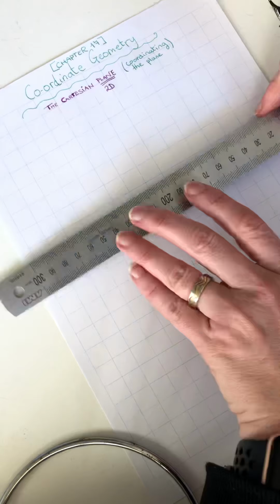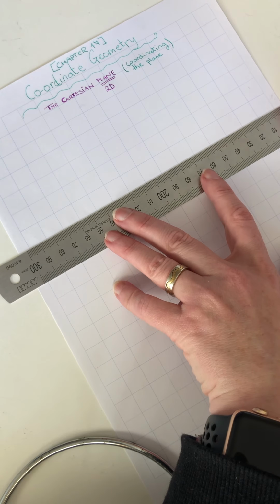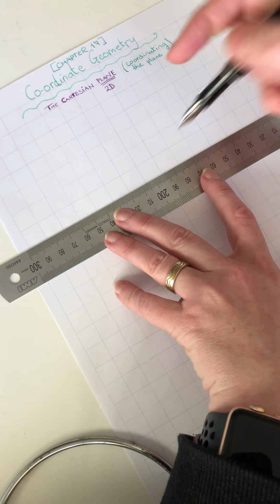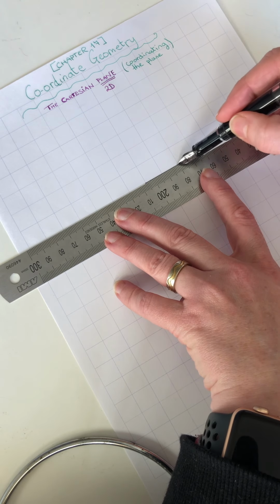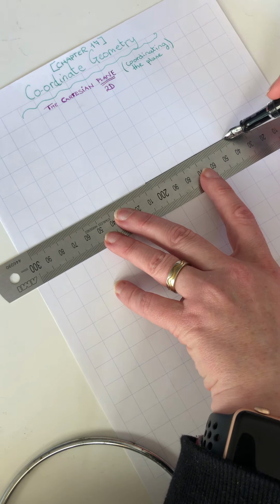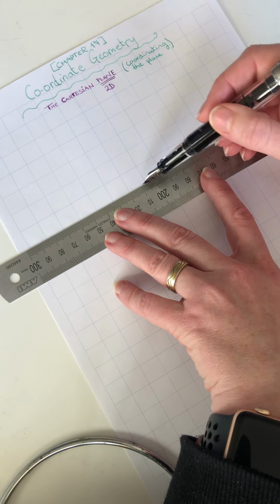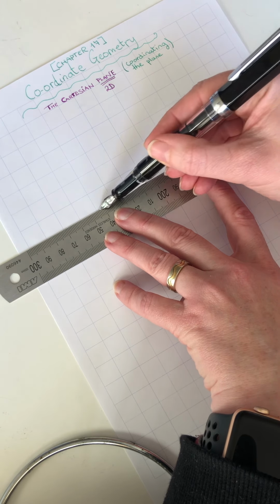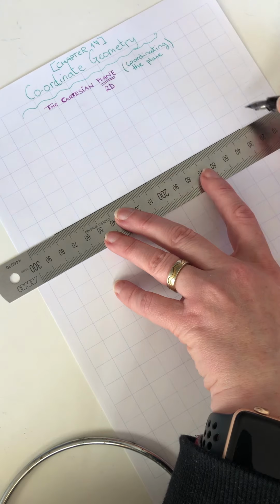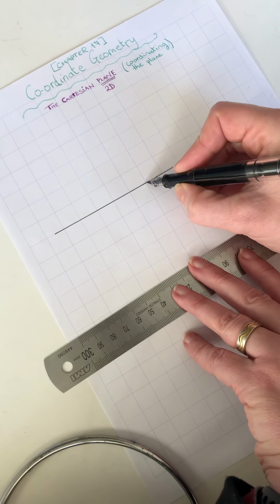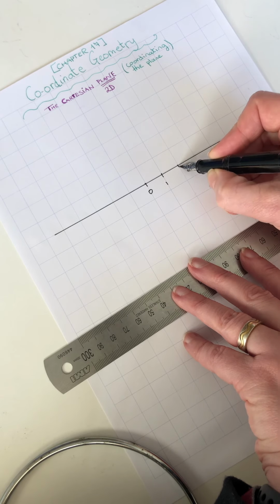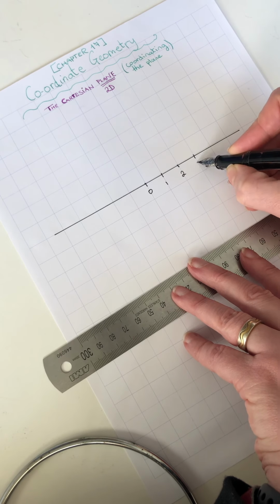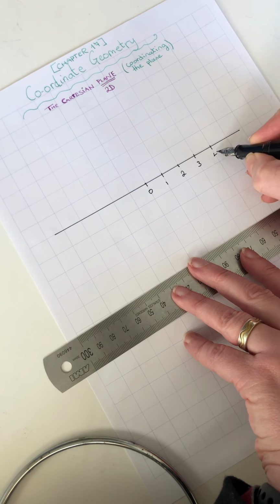So if we imagine that we draw our usual number line, and of course we know that numbers go on forever in both directions. Our positive numbers go one direction and our negative numbers go the other direction. So imagine our number line, 0 in the middle, and each of the whole numbers going up on each box like this.